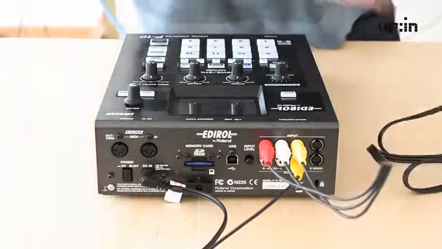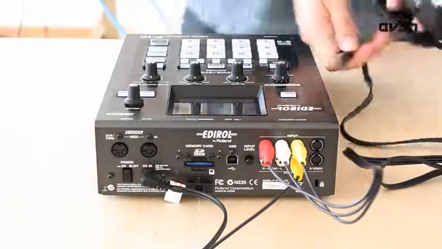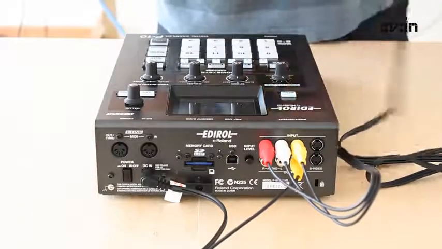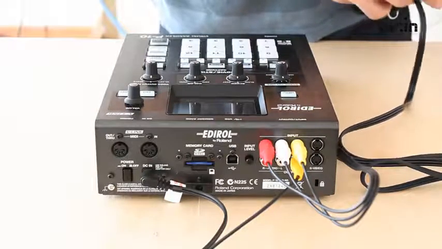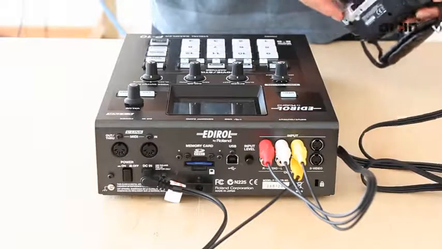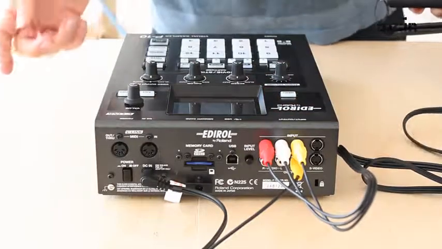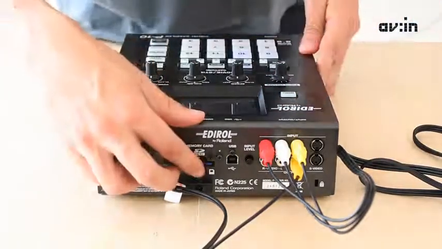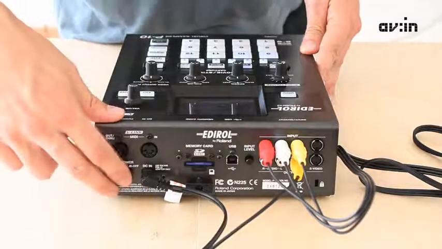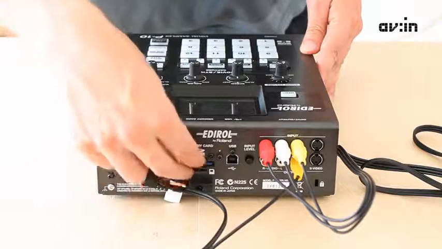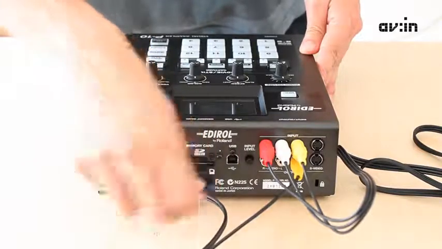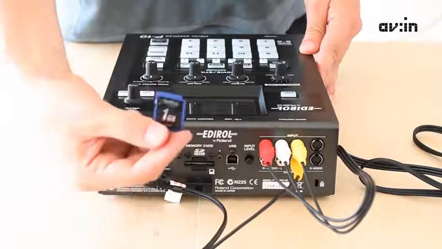So if you've got, just like, a DV camera, you just hook it up here and press play, and it's ready to record. Another way to do this is to go straight from the SD card. You need to turn off the machine first, and you eject the SD card.